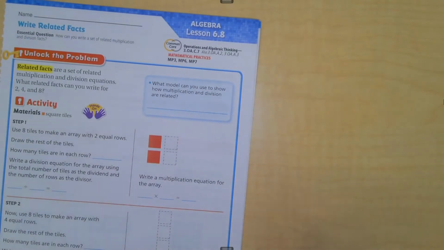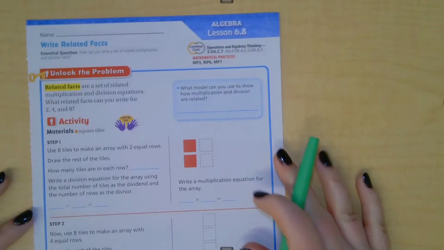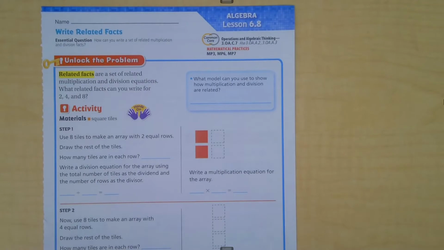Morning, class. Today we are doing the GoMath Lesson 6.8. If you haven't got them already, get pages 345 and 347 from your math book. Today in Lesson 6.8, the title of this lesson is Write Related Facts. Essential question is, how can you write a set of related multiplication and division facts?